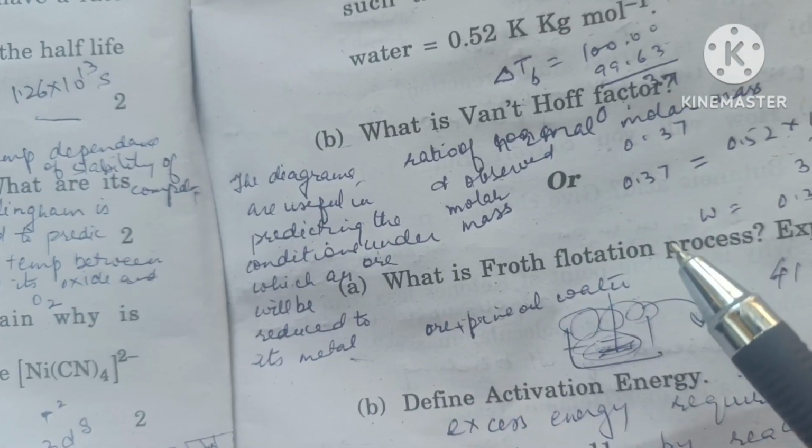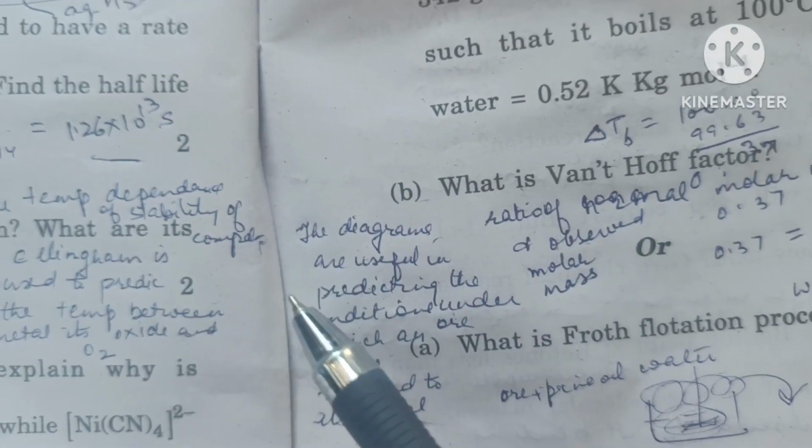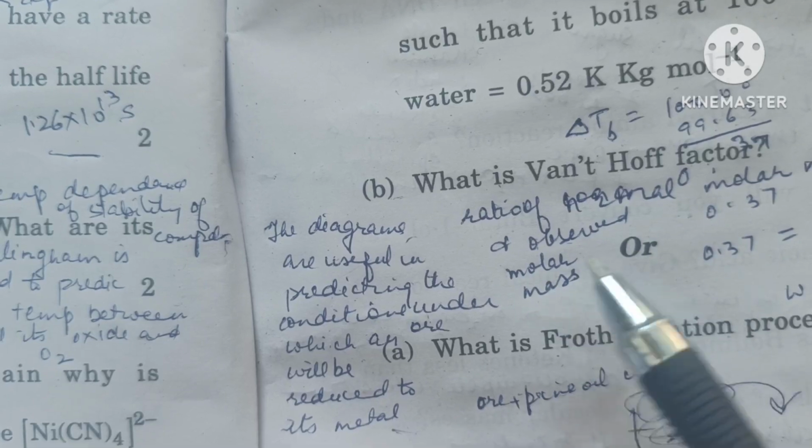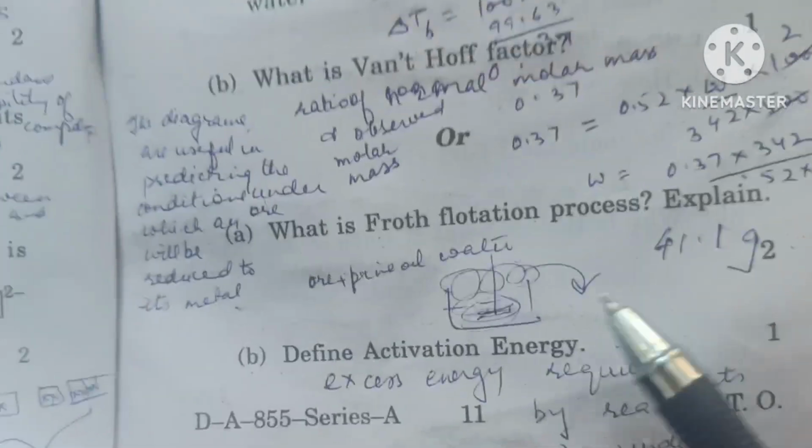What is froth flotation? What is Van 't Hoff factor? The ratio of normal and observed molar mass is called Van 't Hoff factor.